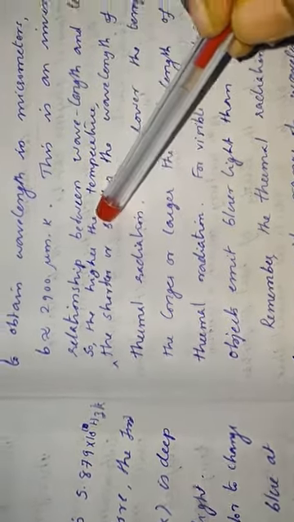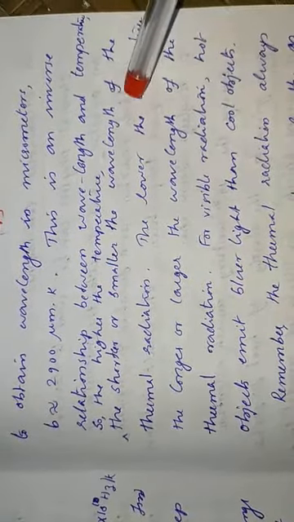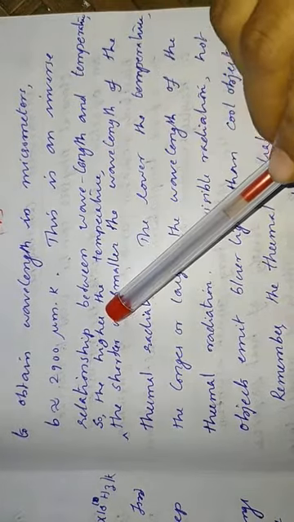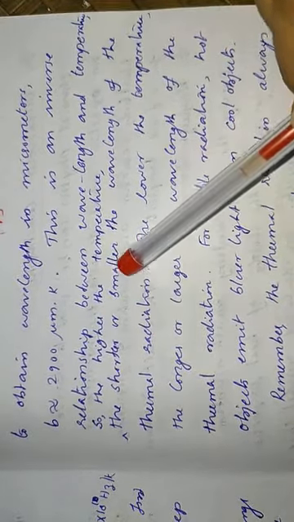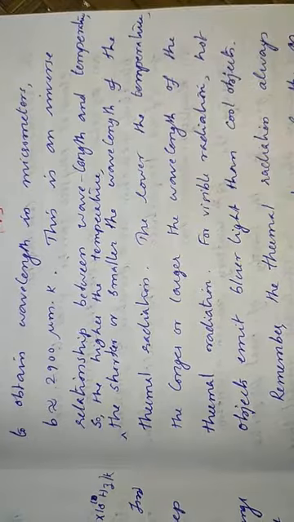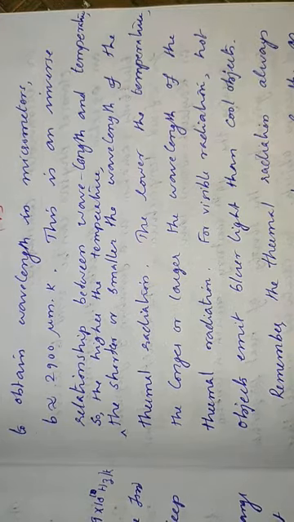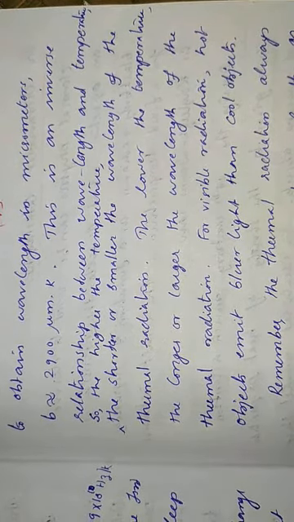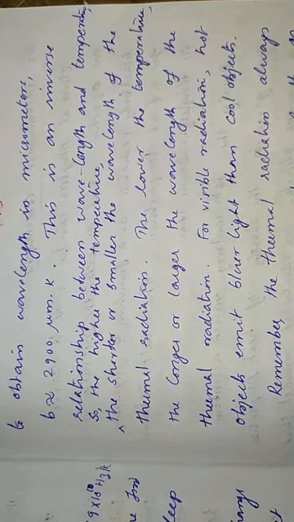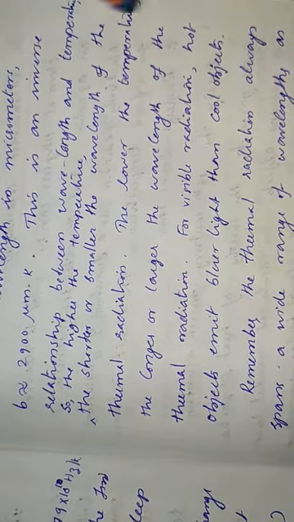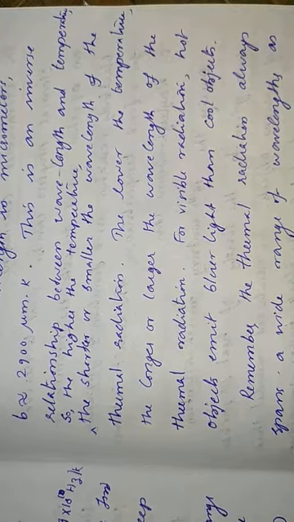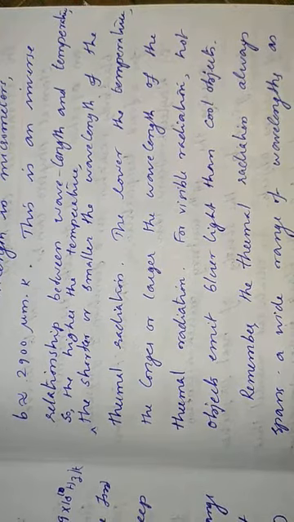This is an inverse relationship between the wavelength and temperature. So the higher the temperature, the shorter the wavelength of the thermal radiation. That is what this law says. When the temperature is increased more and more, the wavelength of the peak emission will be shorter and shorter. The lower the temperature, the longer will be the wavelength of thermal radiation. So for visible radiation, hot objects emit bluer light than cool objects.